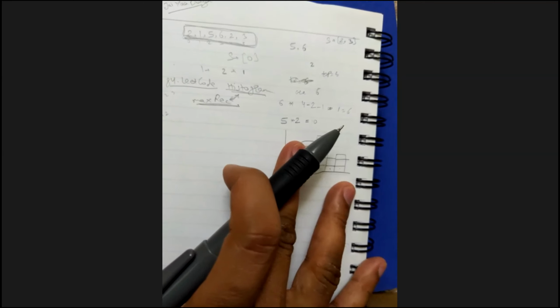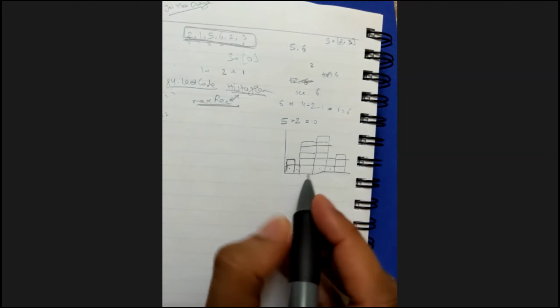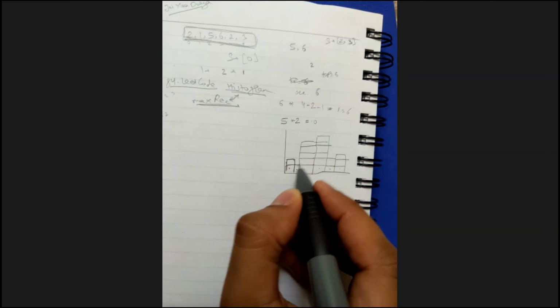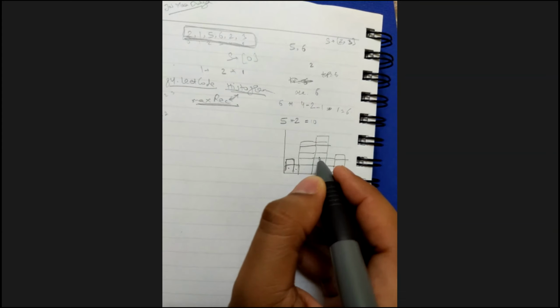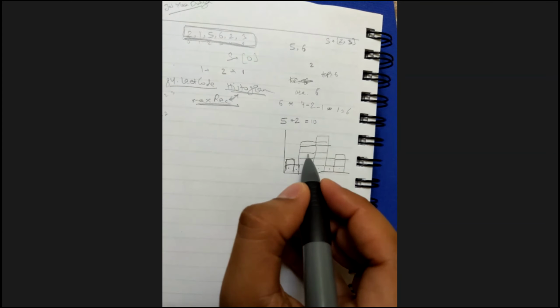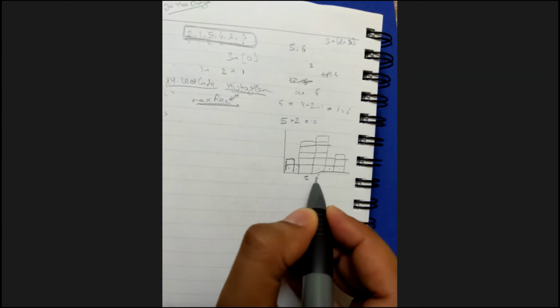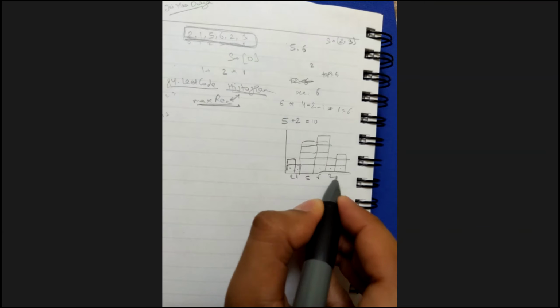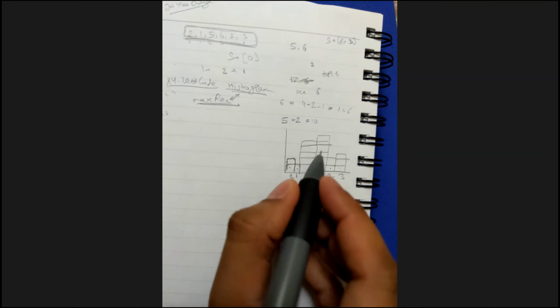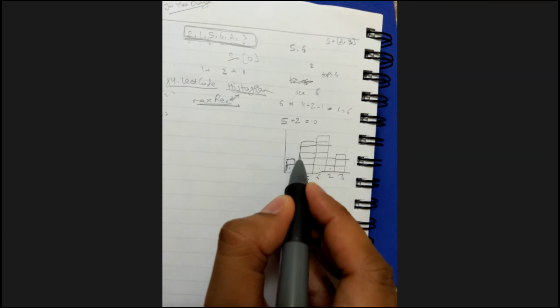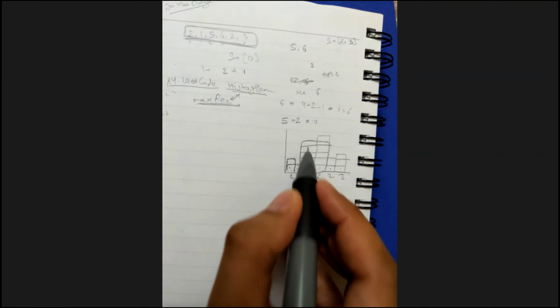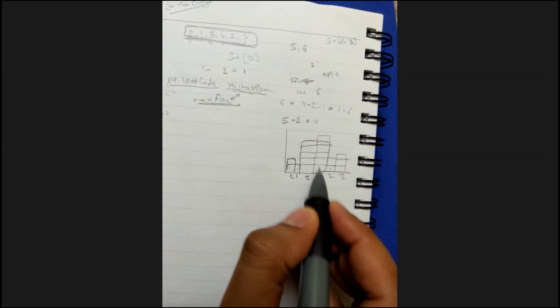Sorry, now it is visible. So 2, 1, 5, 6, 2, 3. So the maximum area will be this guy is 5, this guy is 6, so 5 of this height, 5 of this height.